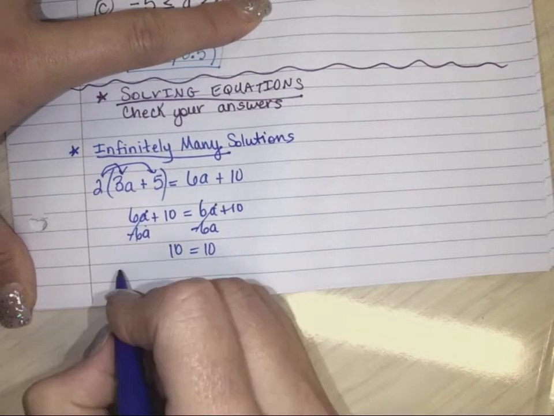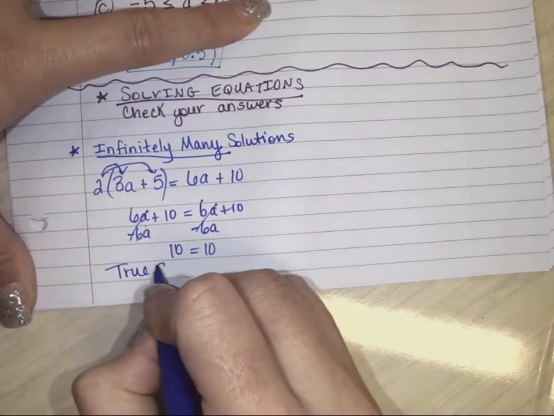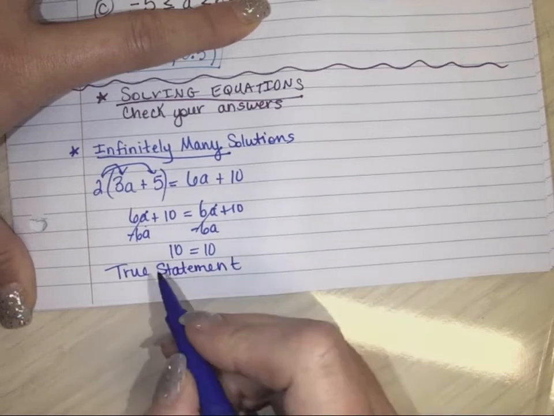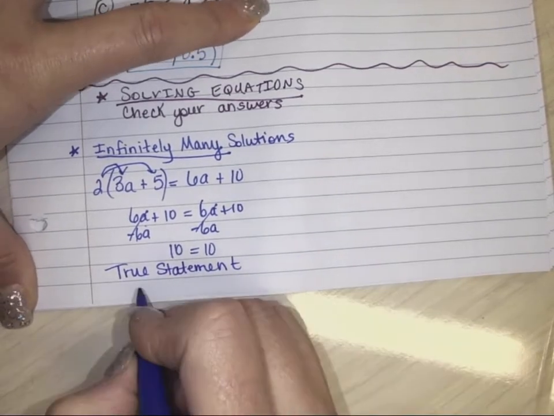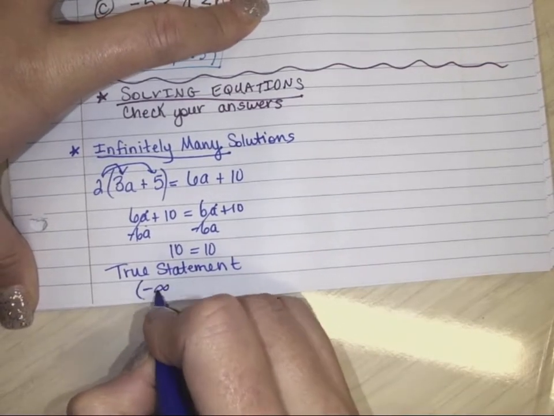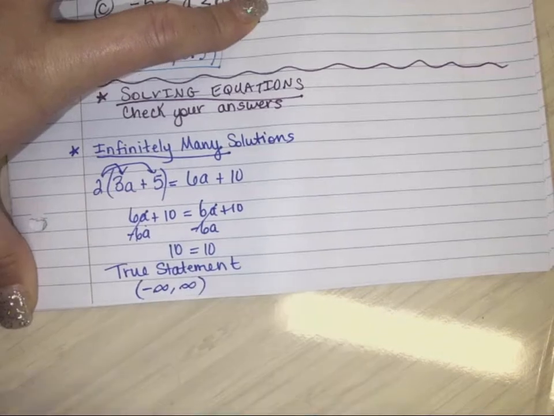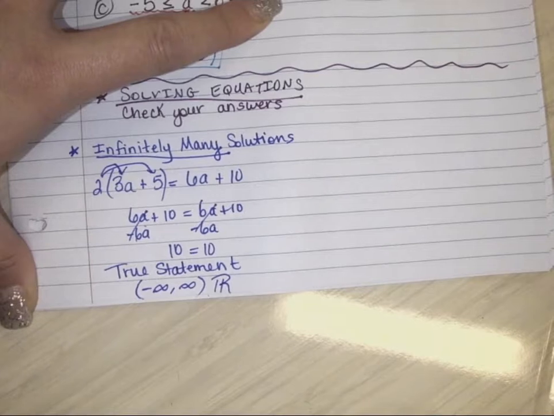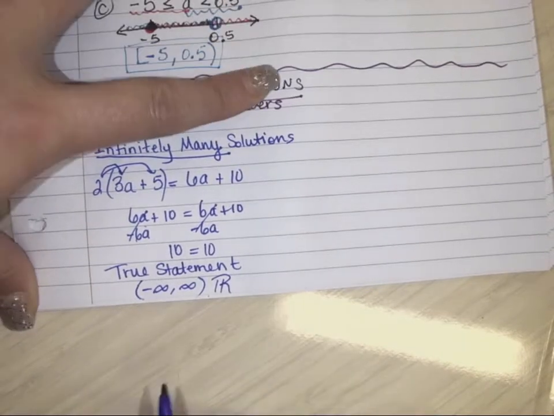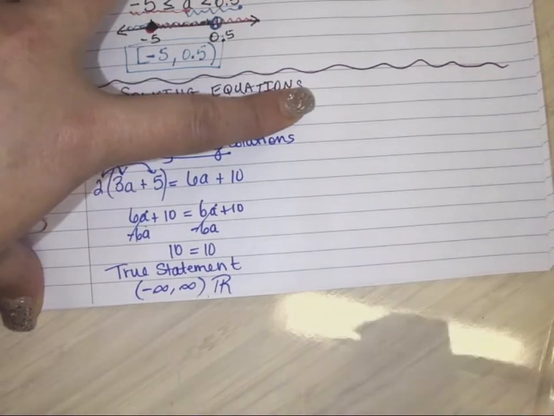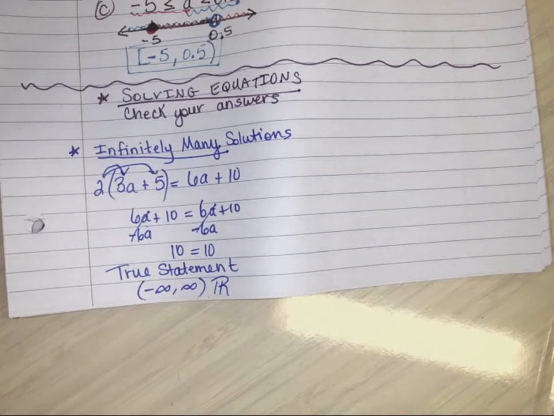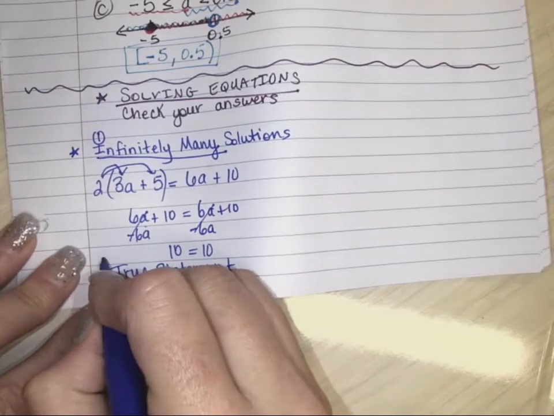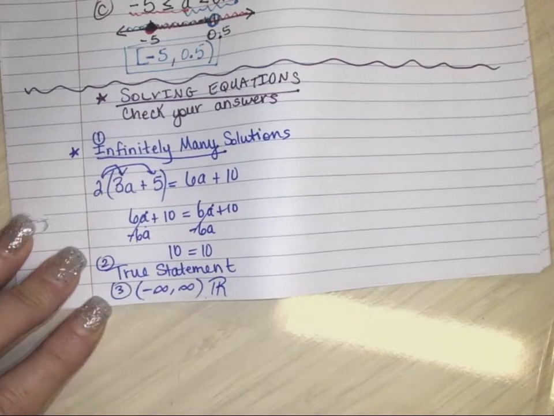you're going to get a true statement. You'll arrive at a true statement. And in interval notation, your answer will actually be all real numbers. So negative infinity to infinity. Sometimes you're going to see double bar R, what they call it, used. So negative infinity to infinity, or double bar R, or you can say infinitely many. Those three choices will work.